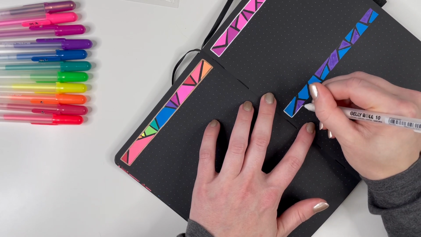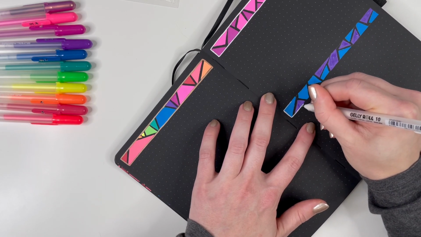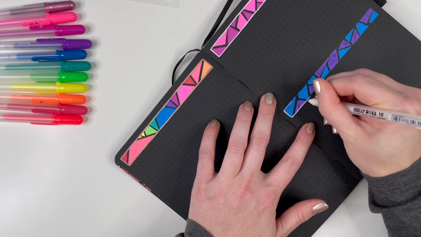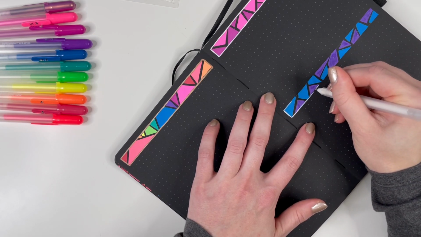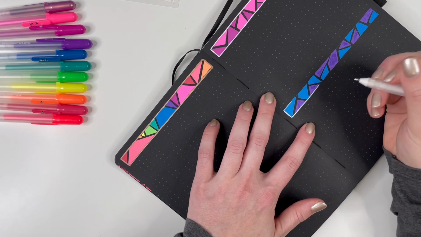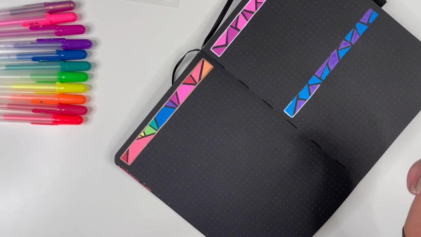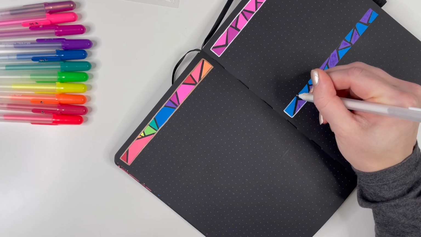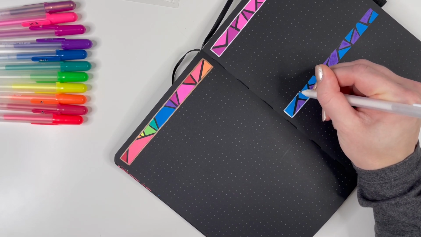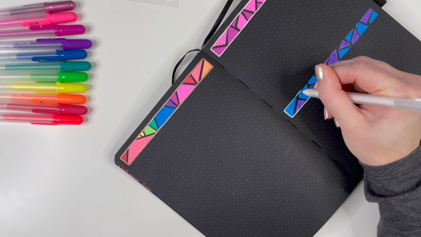These colors are pretty good at overlapping each other. They're not the best pens I've worked with overlapping each other, but you do have to make sure it is incredibly dry. I have started this before. It is incredibly dry because this is my second time filming this.